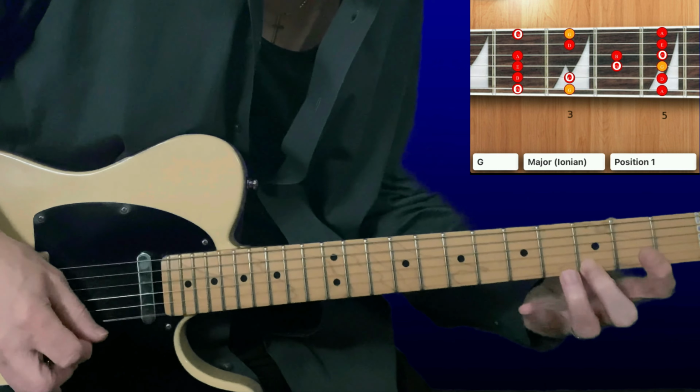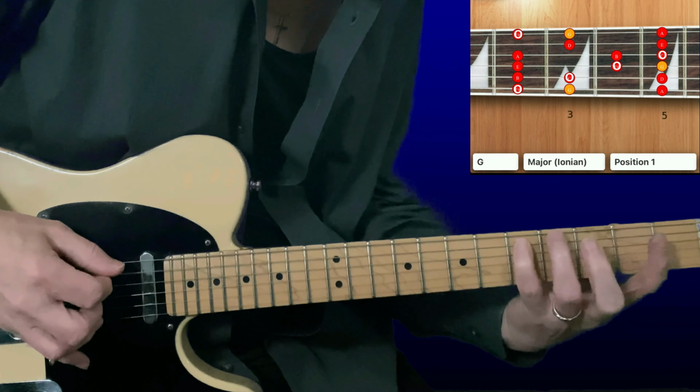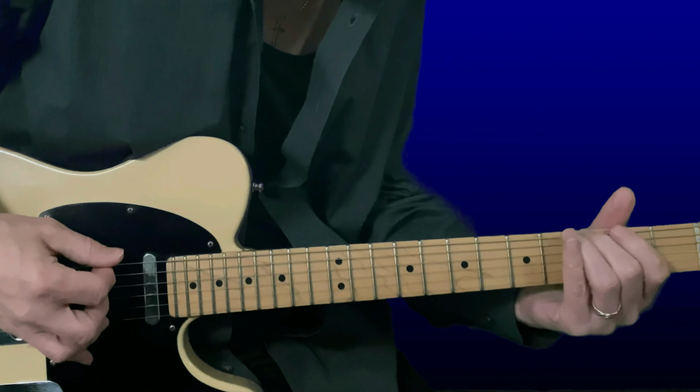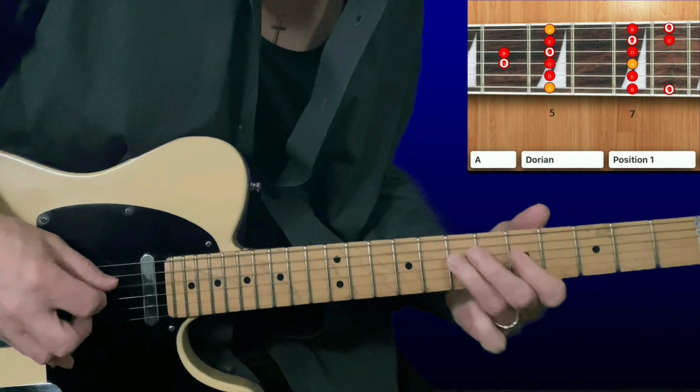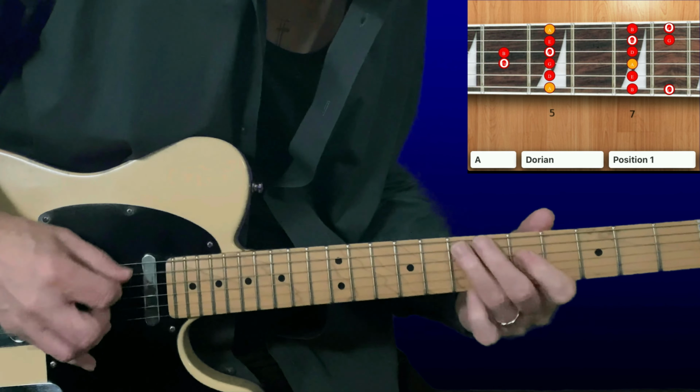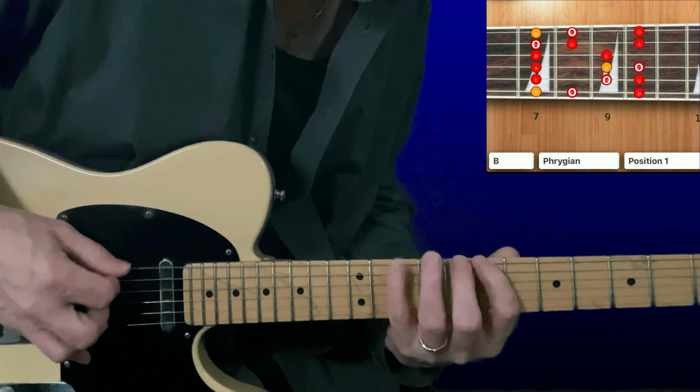Number 1, G major pentatonic scale in the first position, starting with the G on the 3rd fret of the top string. Number 2, G major pentatonic scale in second position, starting with the A. Number 3, G major pentatonic scale in third position, starting with the B.